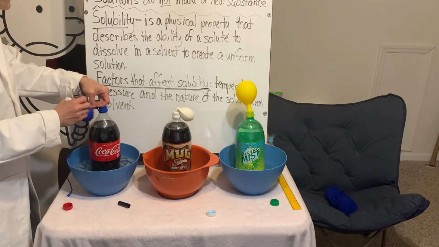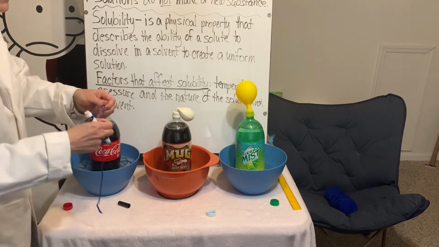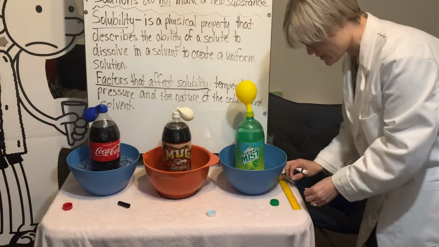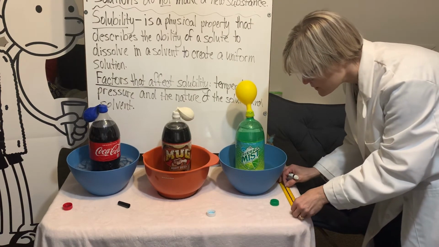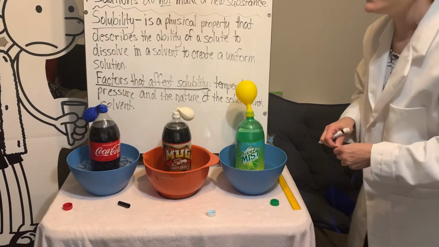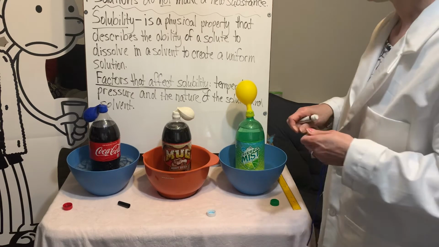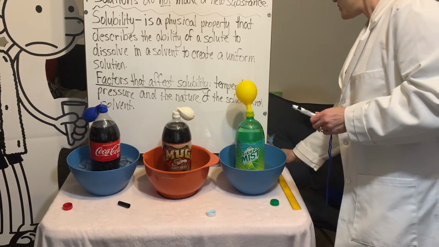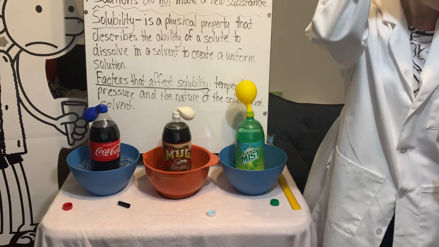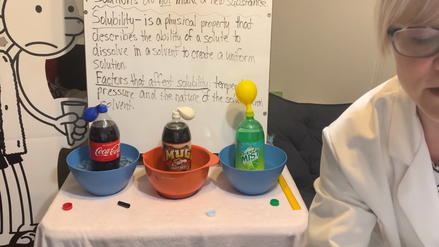Okay, so I'm going to mark that on the string, and I've got the string for the cold water. The string is 5.5 inches. So for the ice water, it's 5.5 inches. All right. So let's see here. 5.5 inches for the ice water.